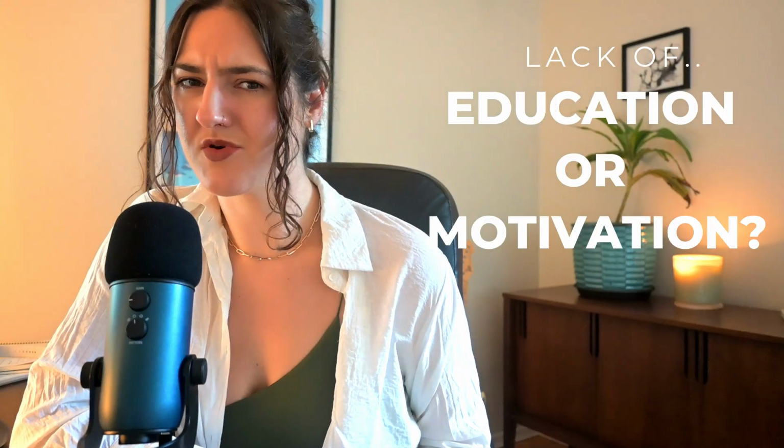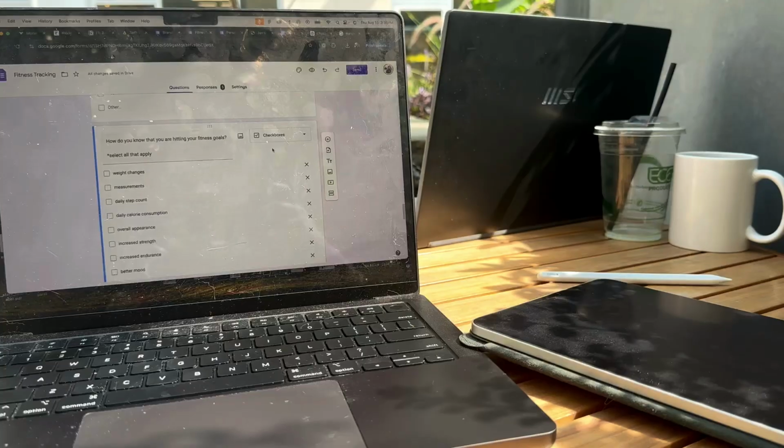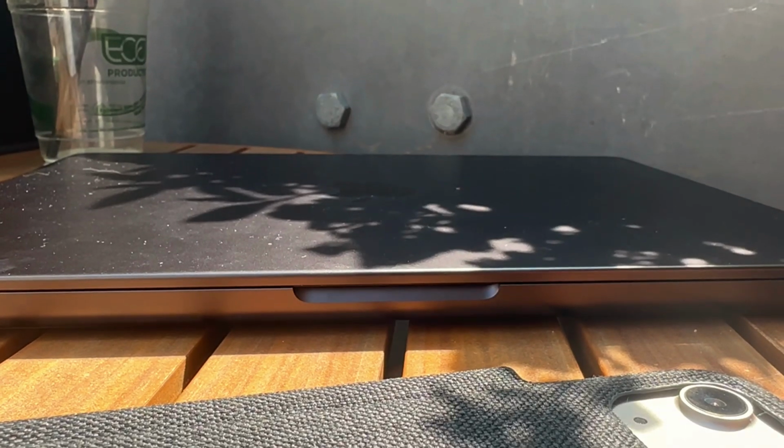So what is the real problem? Is it lack of education or lack of motivation? If this was a real app, I would be doing so much user testing right now. I'm just going to assume it's a bit of both. To make myself unique from my competitors, I need to add an element of education to the app.